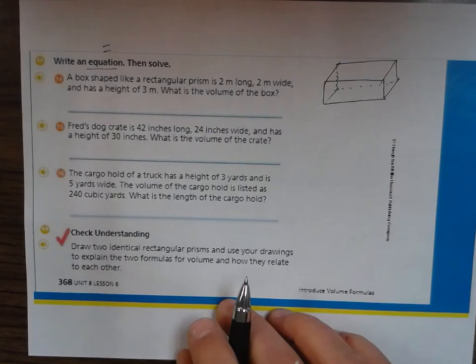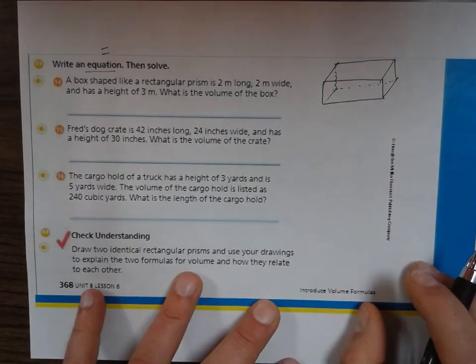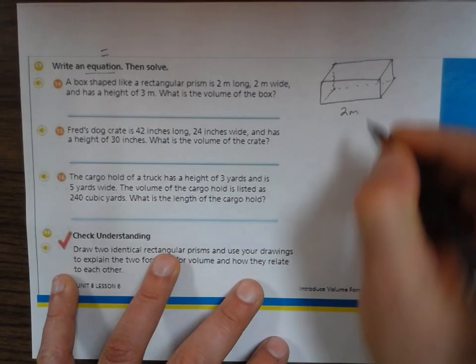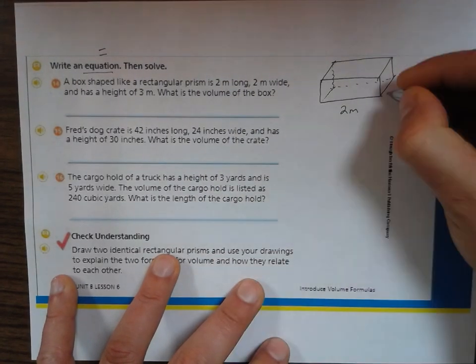It is 2 meters long. Let's say 2 meters there. It is 2 meters wide. Has a height of 3 meters. So height of 3 meters.